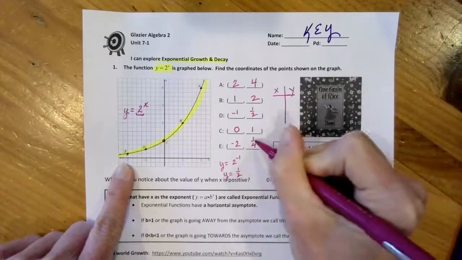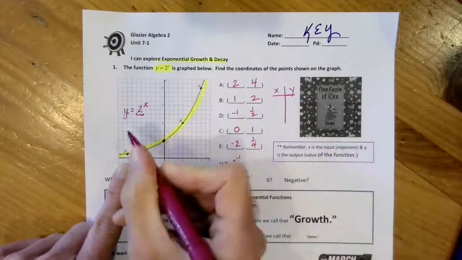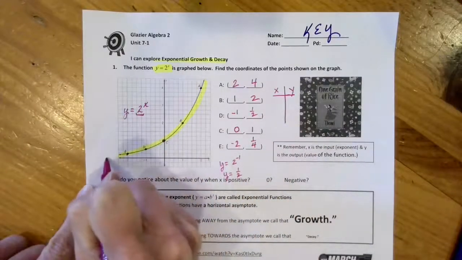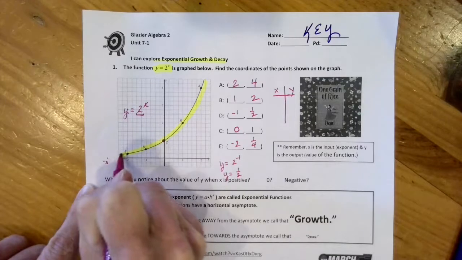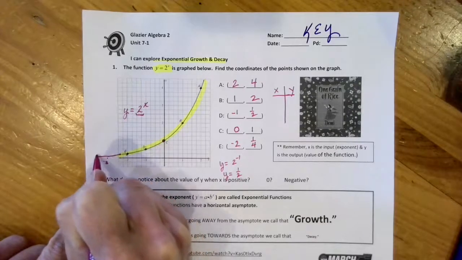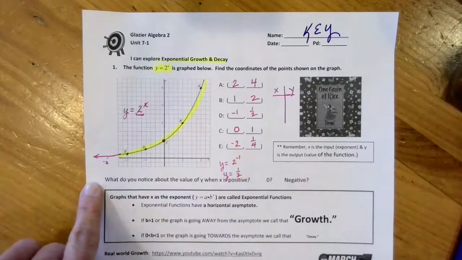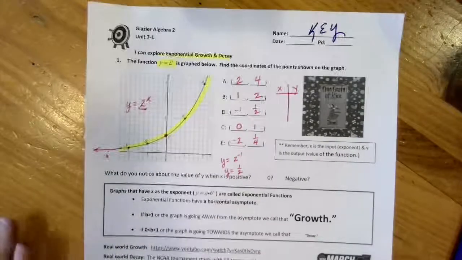And it's interesting how, if I went smaller and smaller, I'd have an output at -3 of 1/8. And I can see an asymptotic relationship where it's going to approach the axis, but it's never actually going to get there.